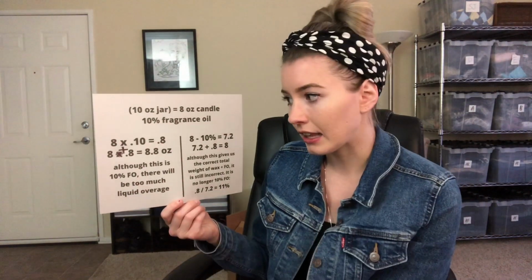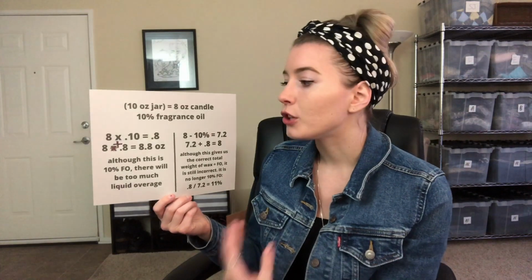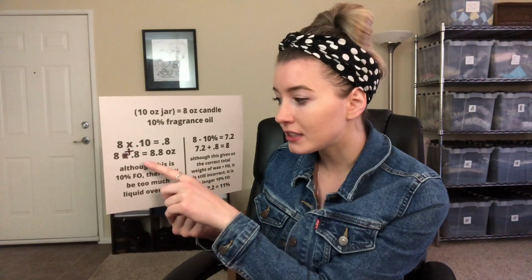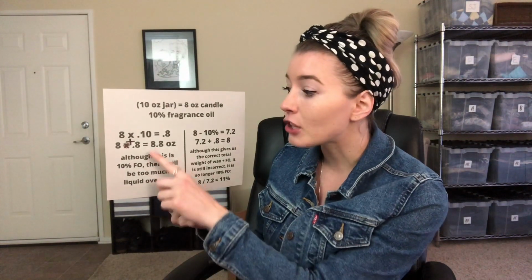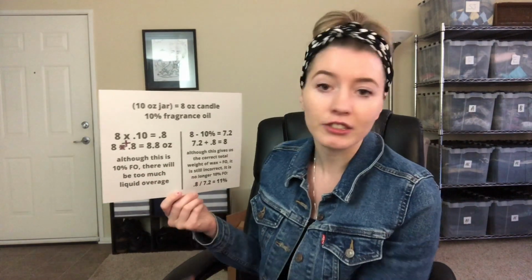So the first thing that I see a lot of people doing with their calculations is this one right over here on the left. So if you have an 8 ounce candle and you're trying to find 10%, you'll multiply that by 0.10 and that will give you 0.8. So then you'll do 0.8 ounces of fragrance oil and then 8 ounces of wax. So if you add those together though, that will give you a total weight of 8.8 ounces. So even though 0.8 divided by 8 is 10%, there's still going to be too much liquid wax. So you're going to have an overage of wax and you're going to have too much for that container.